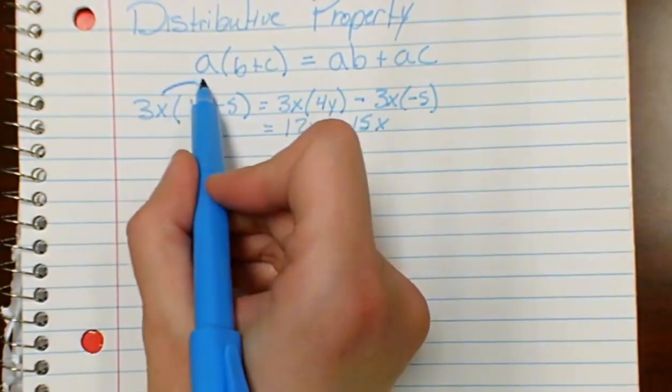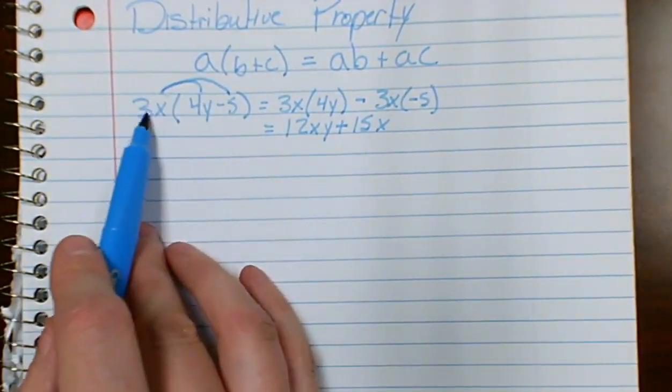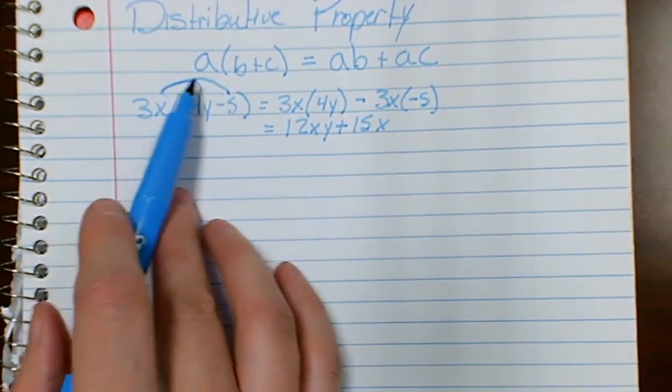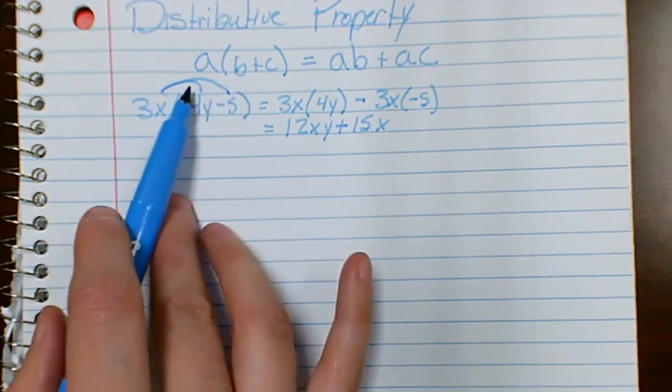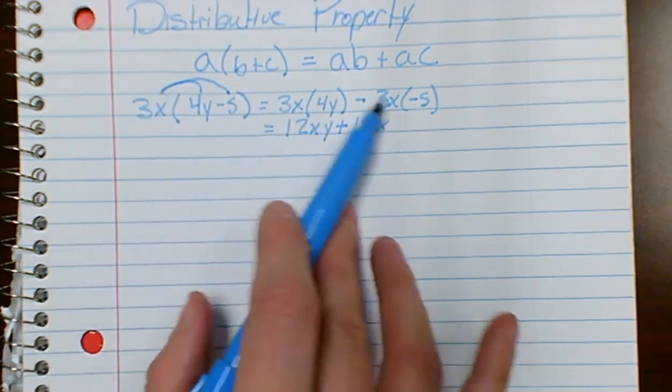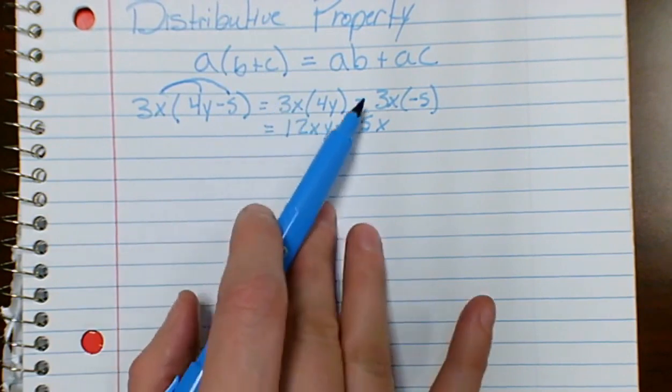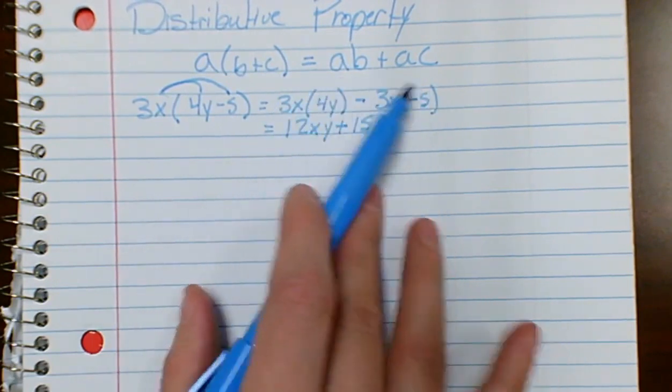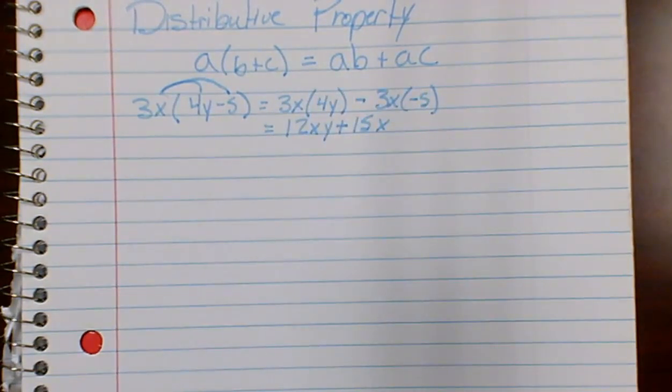Typically, I just say 3x times 4y, 3x times negative 5. I just use my little arches to display the multiplication. You do not typically have to write this out unless you're instructed to do so, or if that is your preference.